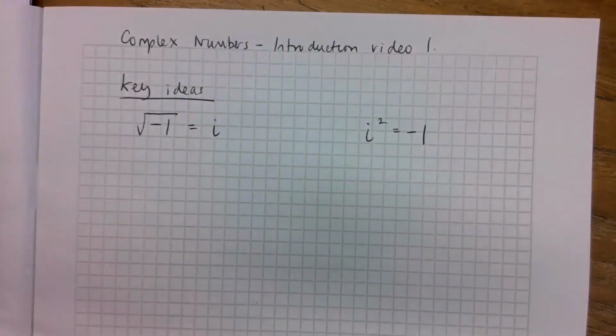There's a whole question on it in the Leaving Cert, a standalone question, which is great. It doesn't involve other topics. It's very like algebra, so it's quite a nice one to do if you like algebra. There are two key ideas in it.